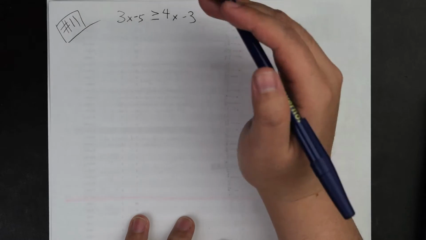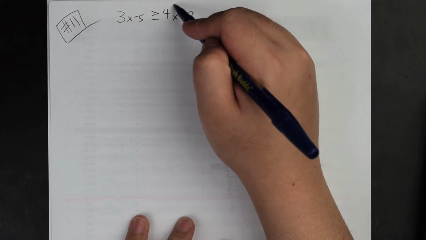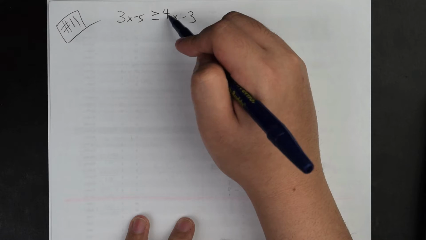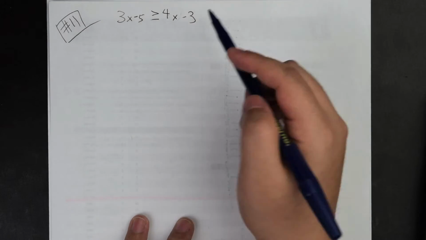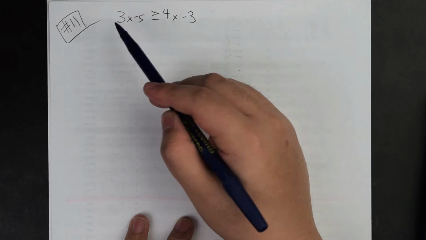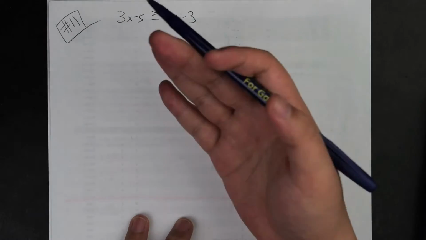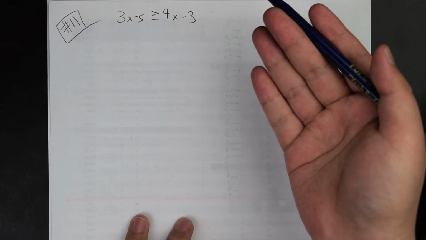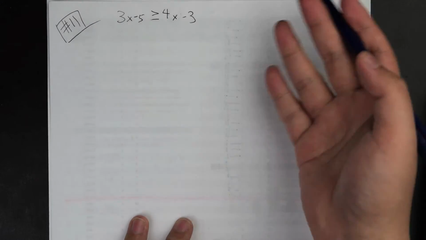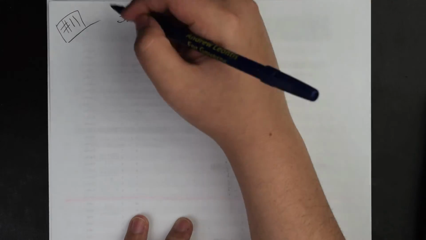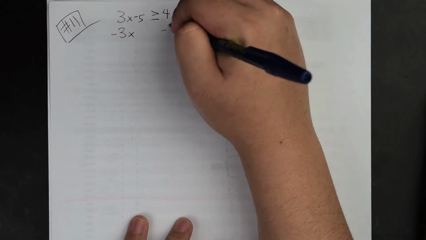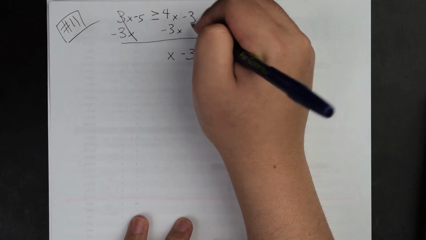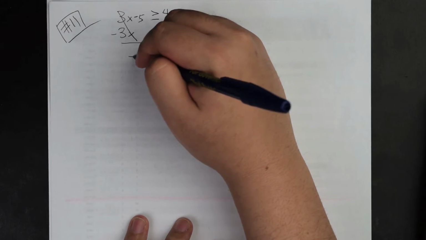For me at least, I usually leave the bigger variable value alone. So if you notice, 4 is bigger than 3, so I'm going to leave 4x alone. The reason is that if I move the 4x over here, it's going to create a negative x value, which I have to deal with later, and it requires an extra step. Personally, that's a little bit extra work, and I don't want to deal with that. So I'm going to move 3x over first. What happens is that I'm going to have x minus 3, bring down the negative 3 here, and bring down the negative 5 here.